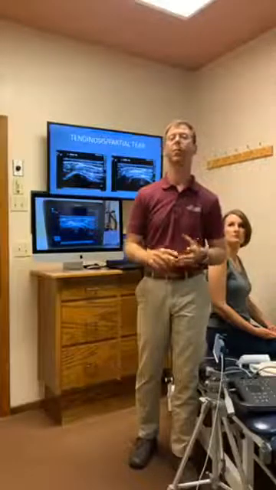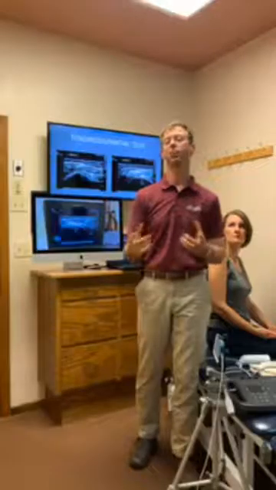Treatment, very similar. We're going to work on facilitating increased blood flow. We're going to decrease the pain. We're going to decrease the swelling and the inflammation. And then we're going to strengthen. That muscle can still get stronger, but we've got to do it in a way that's pain-free.